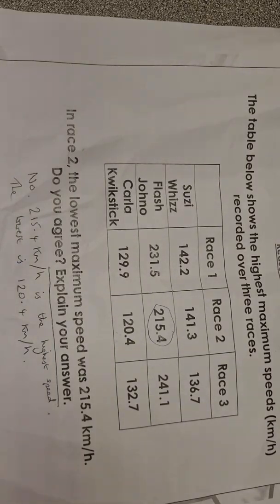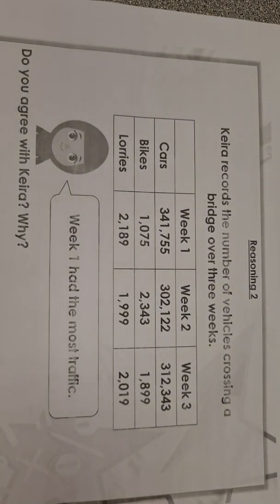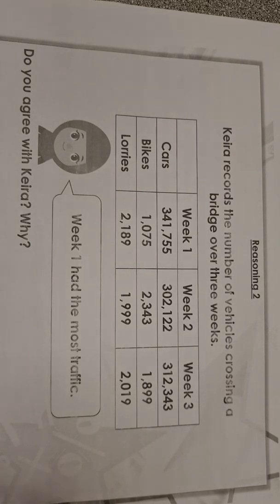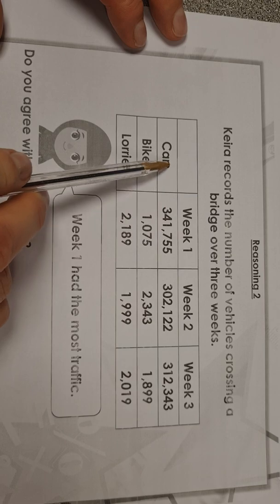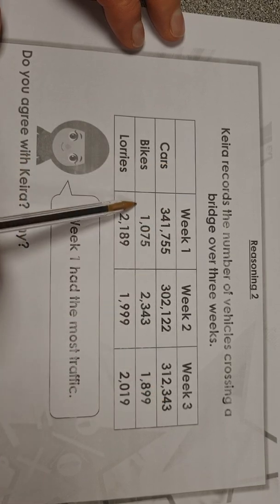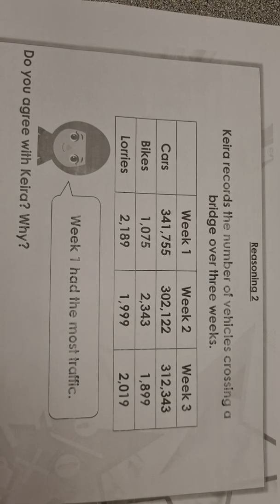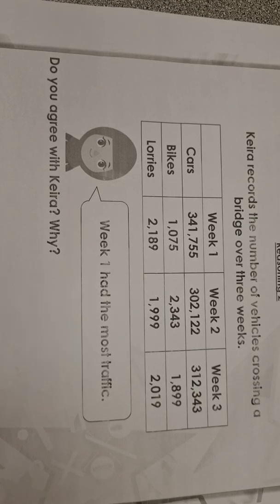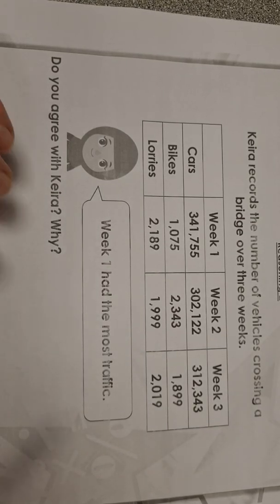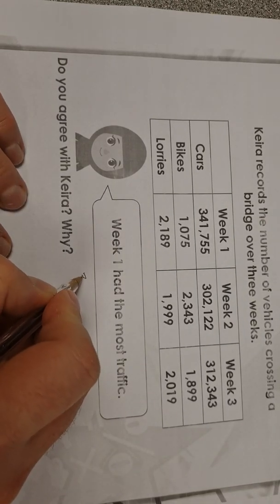Okay, let's have a look at a different one. Now, Kira has recorded the number of vehicles crossing a bridge over 3 weeks. So here I've got the weeks, and I've got the type of vehicles that cross, cars, bikes and lorries. And she says that week 1 had the most traffic. Do you agree with Kira, and why? Well, we've got to do some calculating here to see if she is correct. Week 1 had the most. Well, let's add them up and see.